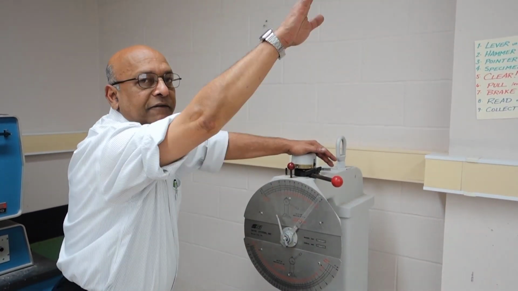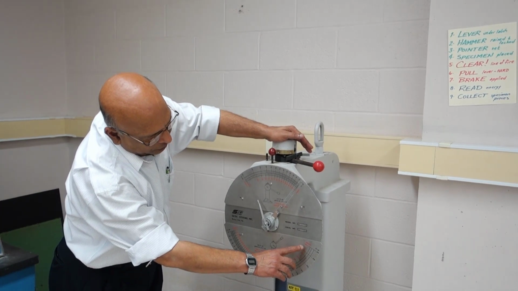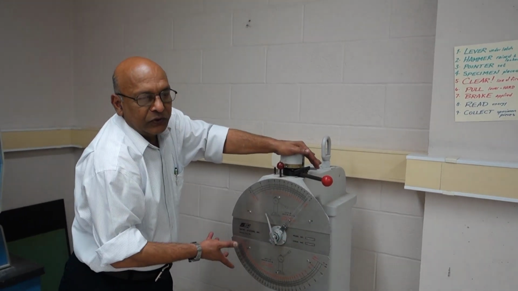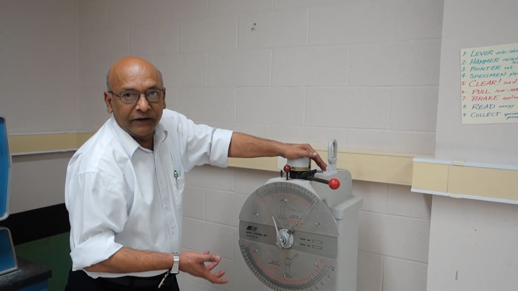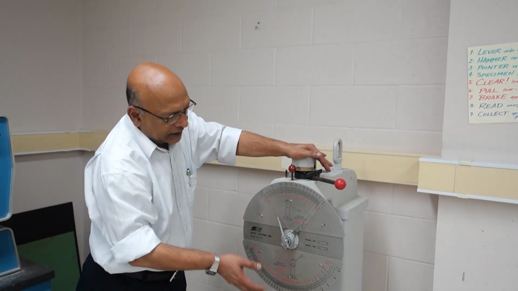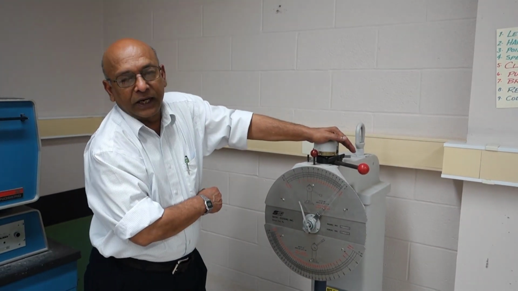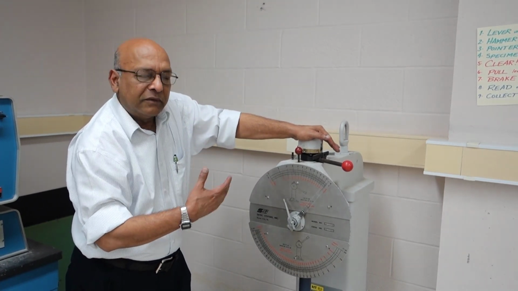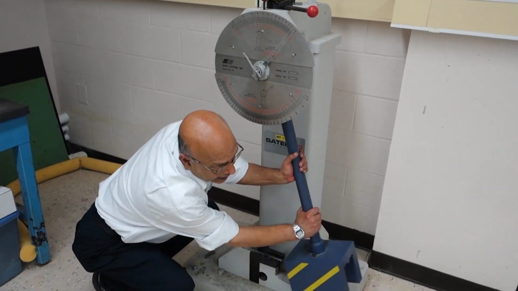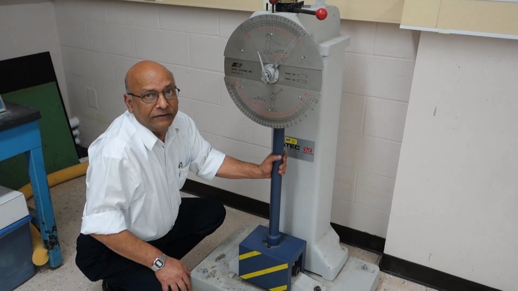When it is at 135 degrees to the vertical, we can store a lot of energy, up to 300 foot-pounds or 400 joules or so. And this scale is used for very ductile materials, because we need a lot of energy to break those ductile materials. The upper scale is limited to 125 foot-pounds. This is when we latch our arm to 45 degrees to vertical. This 125 foot-pound scale we use for brittle to reasonably ductile materials. This is the scale that we are going to use today. And then of course we have the swinging arm, which as I said, we can latch at 45 degrees or at 135 degrees.